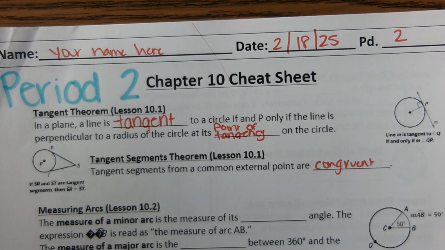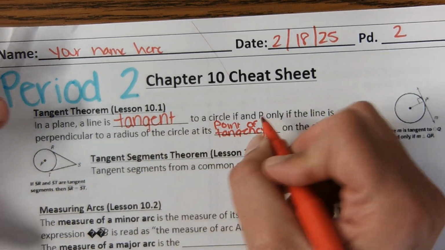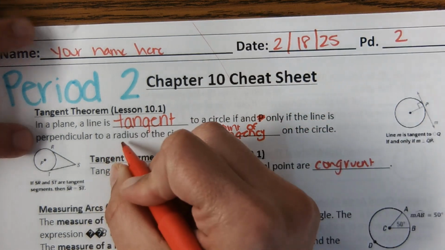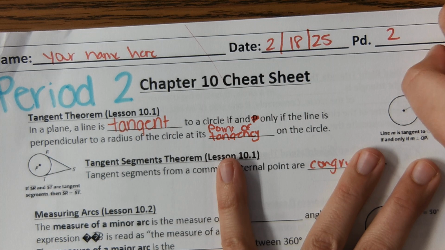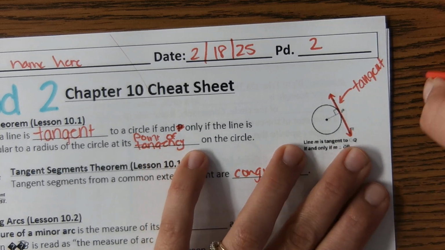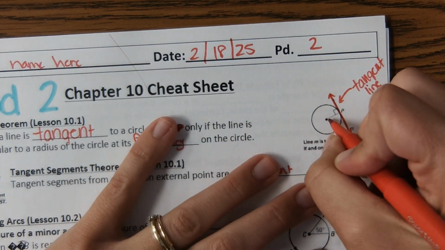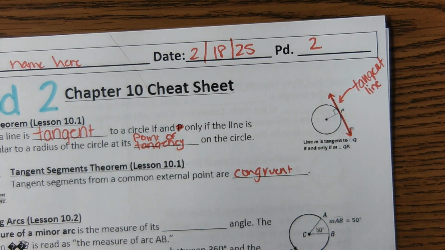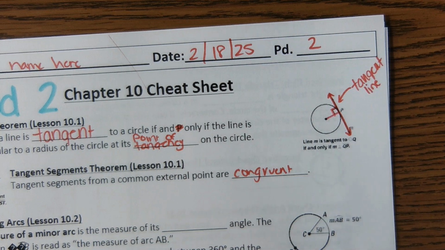And then another new word is tangent. A line is tangent to a circle if and only if the line is perpendicular to the radius of the circle. So a tangent line right here, this would be our tangent line. And what makes it a tangent is it is perpendicular to the radius, so it makes this 90-degree angle.